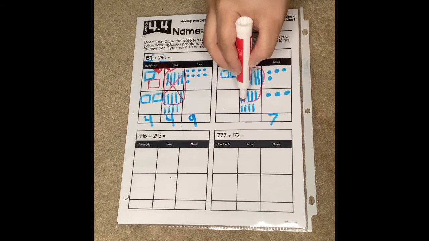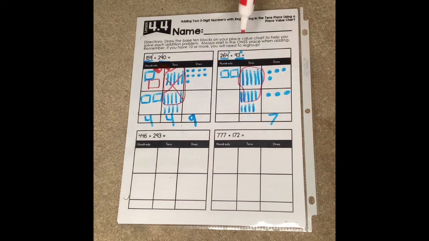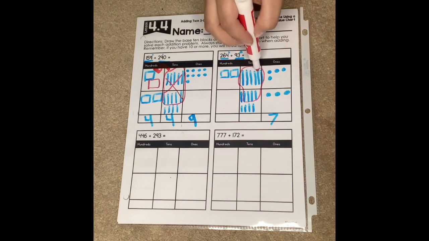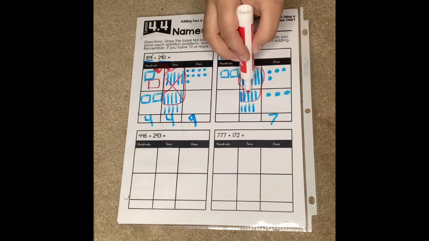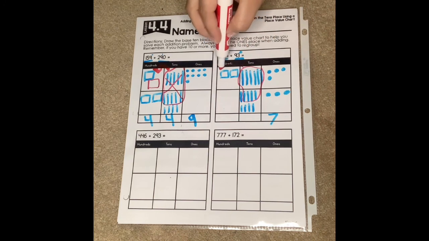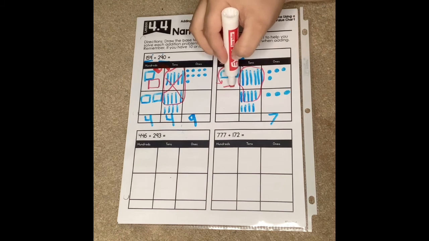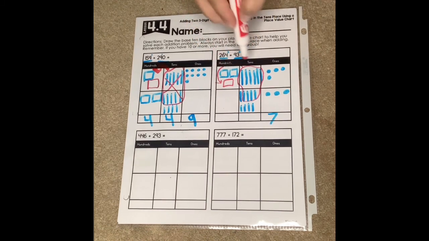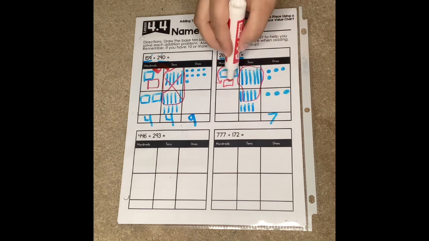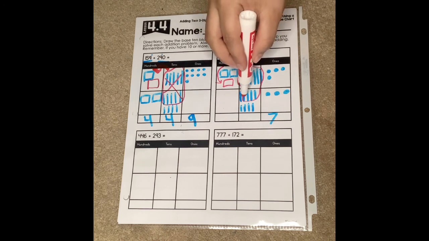I'm circling 10, and then I'm just going to double check and make sure I have 10 rods. 1, 2, 3, 4, 5, 6, 7, 8, 9, 10. So now that I have 10, I'm going to regroup to my hundreds. And I'm going to draw another hundreds cube. These 10 rods are going to become this hundreds cube because we're regrouping it.